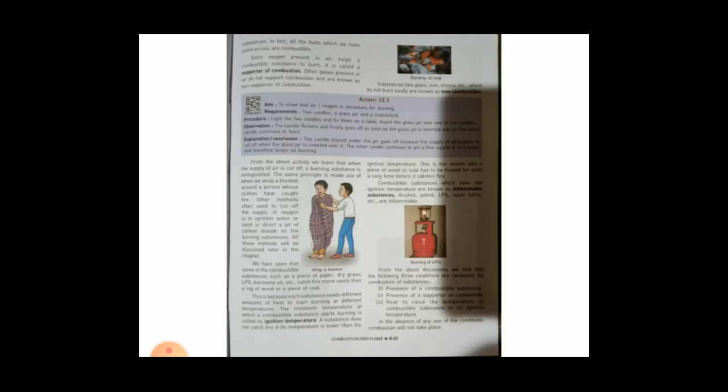From the above activity, we learned that when the supply of air is cut off, a burning substance is extinguished. The same principle is made use of when we wrap a blanket around a person whose clothes have caught fire. Other methods often used to cut off the supply of oxygen are to sprinkle water or sand, or direct a jet of carbon dioxide on the burning substance. All these methods we will discuss later in the chapter.